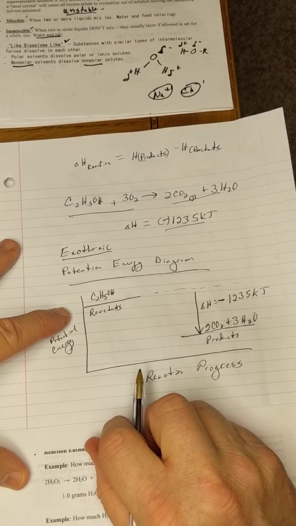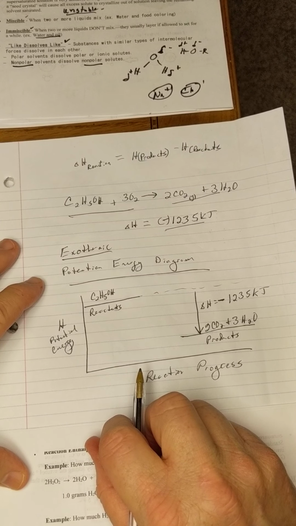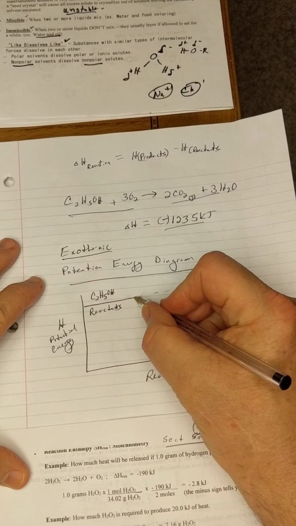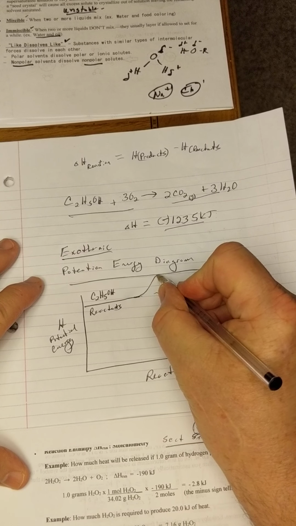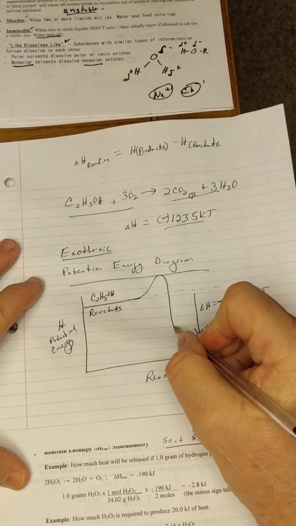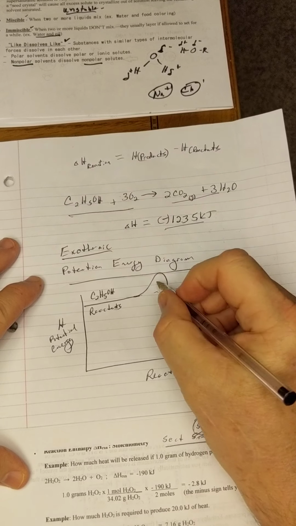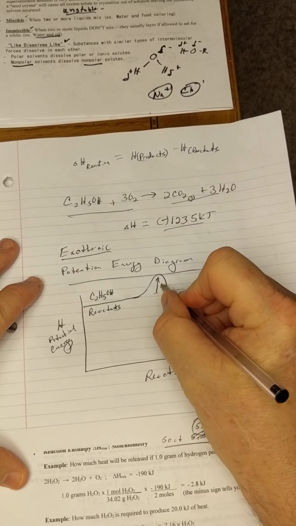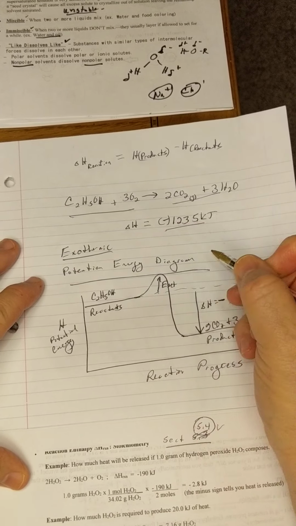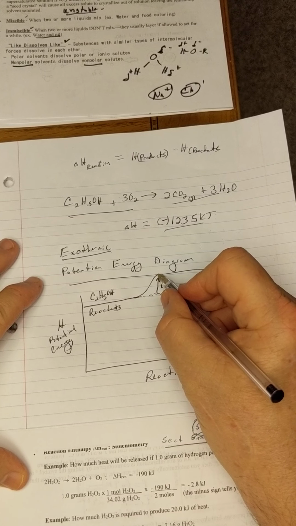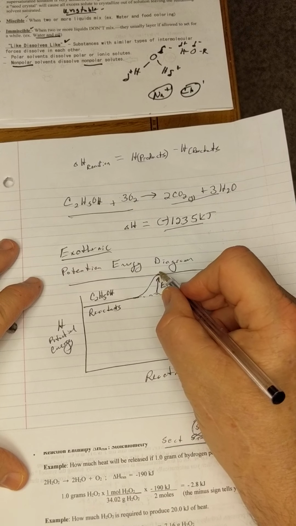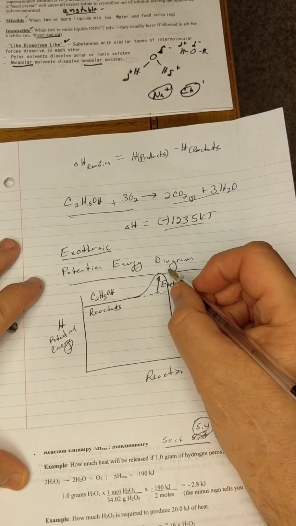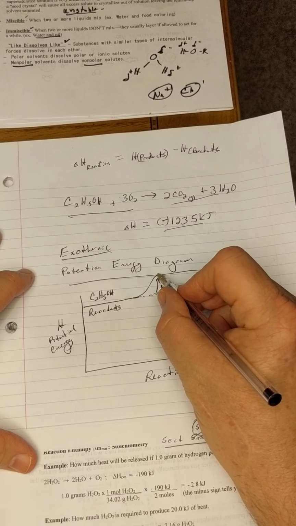Okay. Now, you always have to invest energy, and then you go down to your product. From here to here is EACT. That's my activation energy. Right at that point, that's where things are at their highest in potential energy. It's called an activated complex.